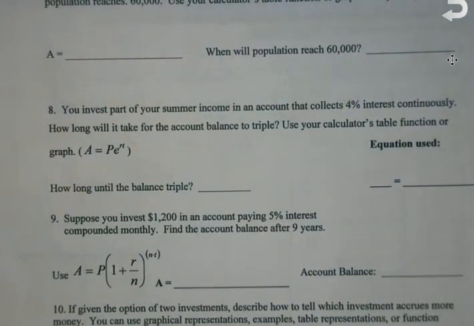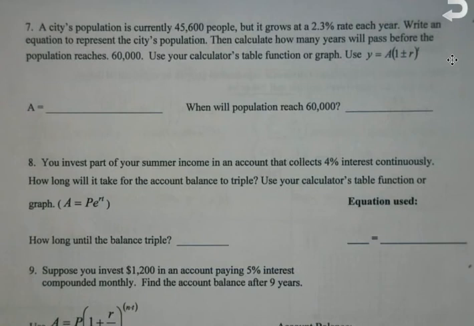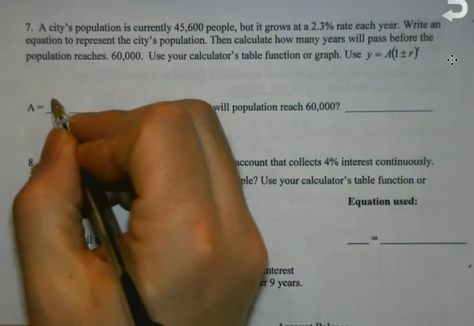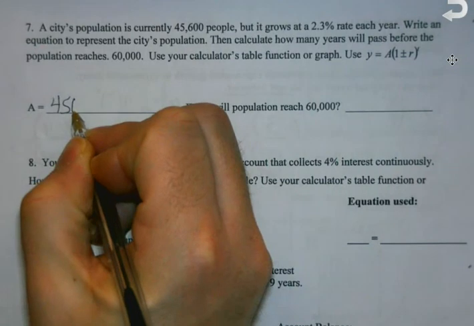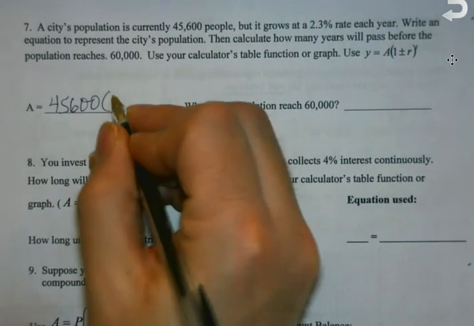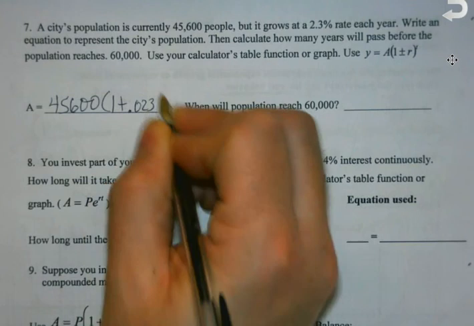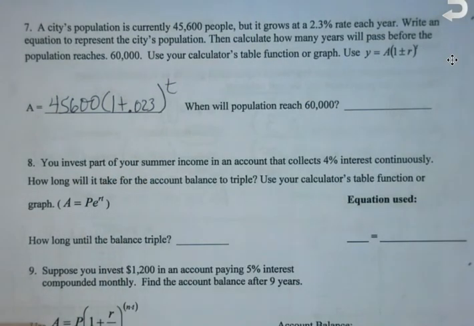As we head to the back, a city's population is currently 45,600, but it grows at 2.3% each year. Write an equation to represent the city's population, then calculate how many years will pass before the population reaches 60,000. All right. First part isn't bad. One plus my rate. And in this case, I don't know how much time because what I'm going to be doing is plugging this in and then using my table to help me figure out the 60,000.